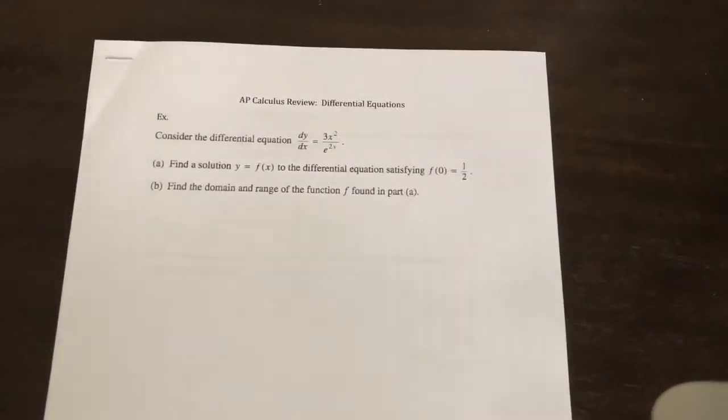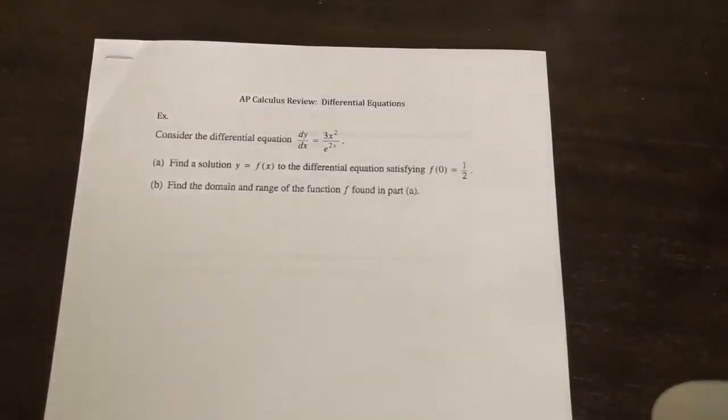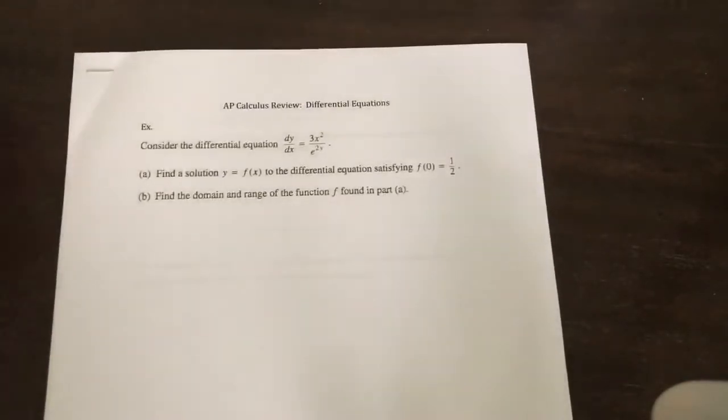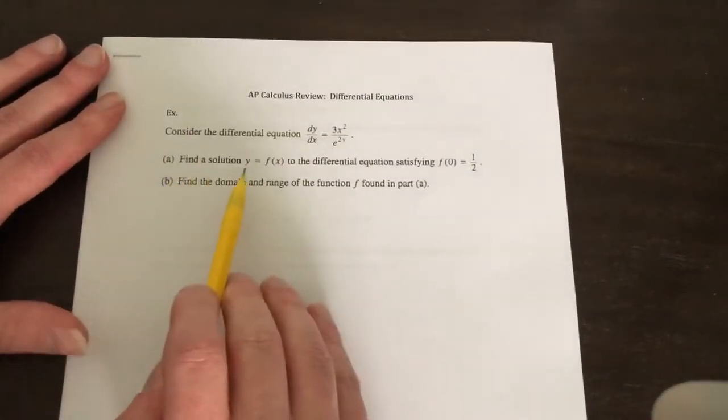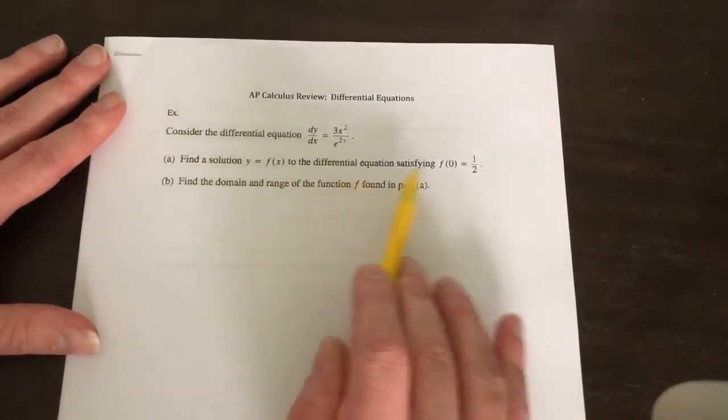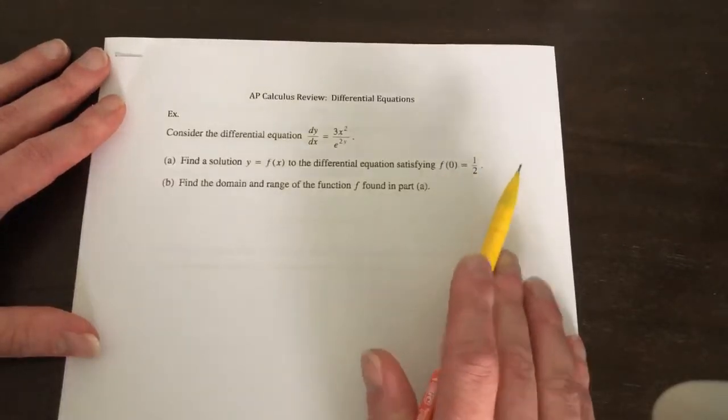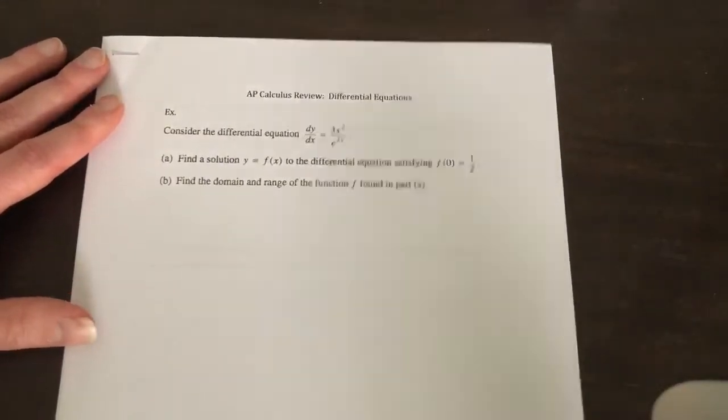Okay, so this video is going to be over how to solve differential equations. And we're pretty much just going to jump into free response because it pretty much has everything you need to know about it. Okay, so when we solve differential equations, part A says find a solution to the differential equation satisfying f of 0 is equal to 1/2.